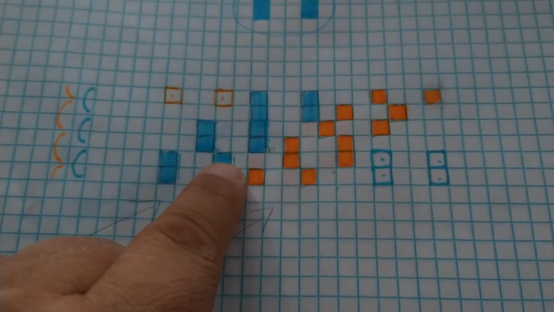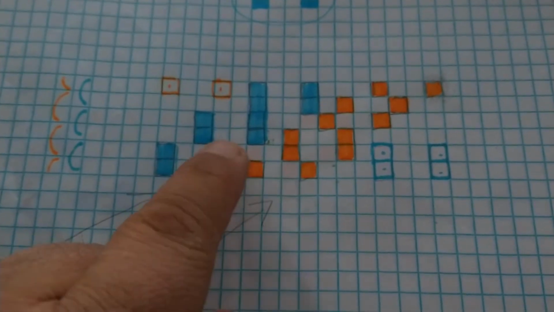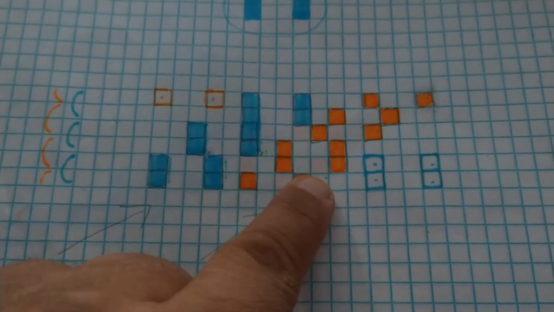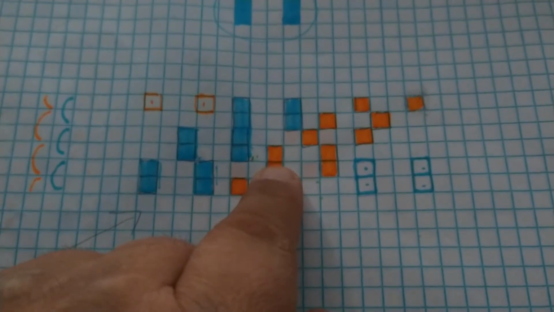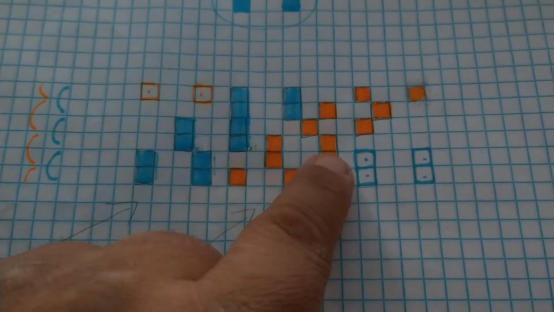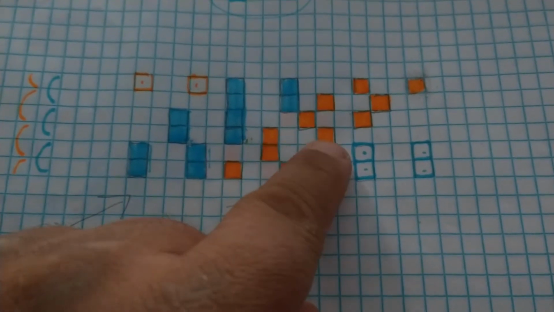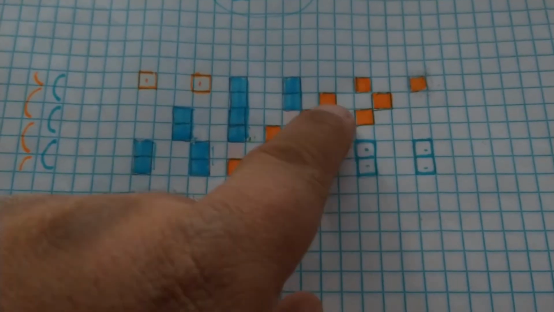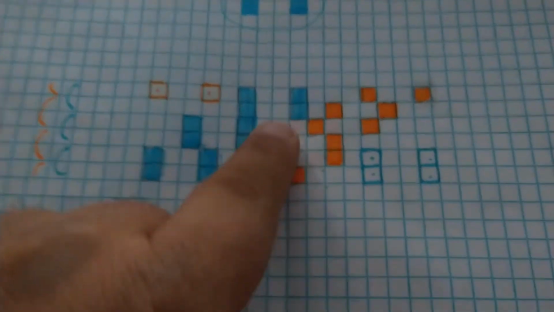So A and C are at the bottom, and E and G are at the top. So G, A, C, E, G, A, C, E, G, A, C. All right, I think I got that backwards, but anyways, you guys get the idea.